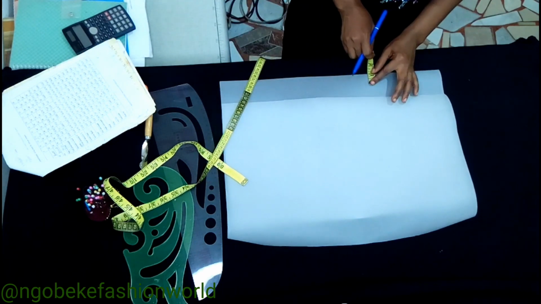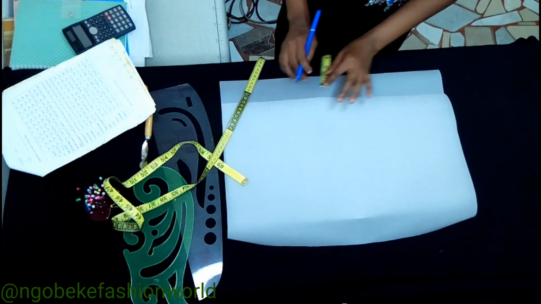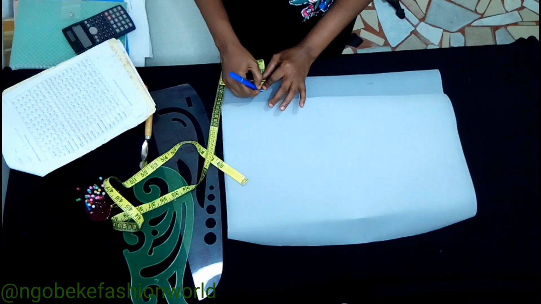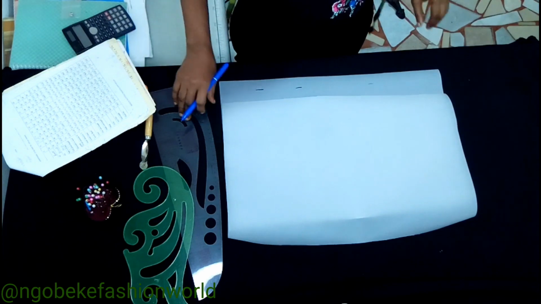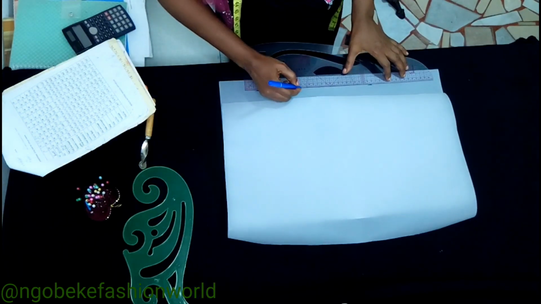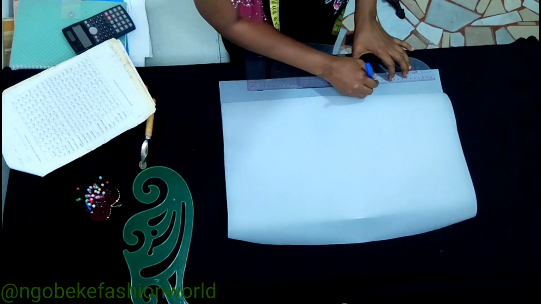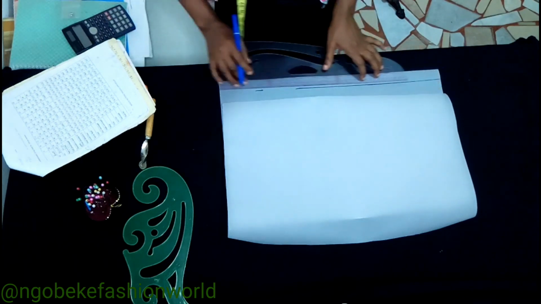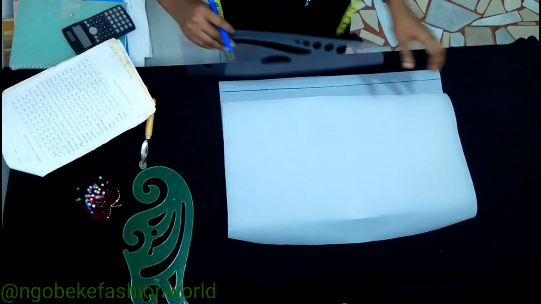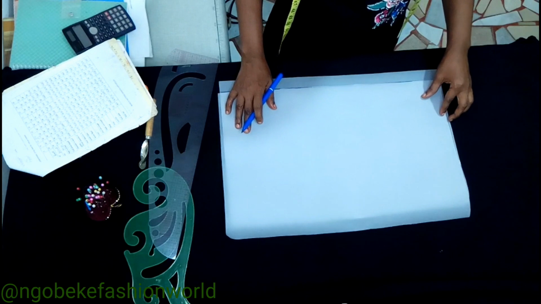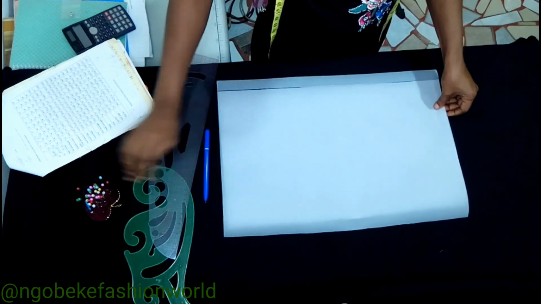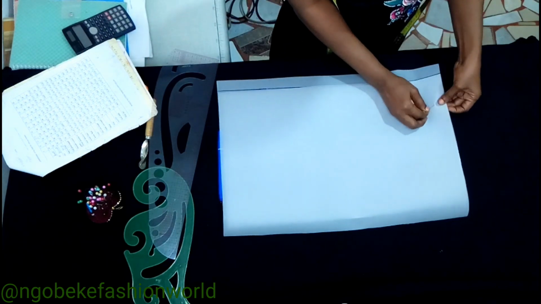So I'll measure for the back, and I'll measure out the zip allowance that I need. I'll mark and measure it out, just like I'm doing. In this case, I'm using 1 inch zip allowance. Then I will now place the front at the zip allowance, and I will pin.